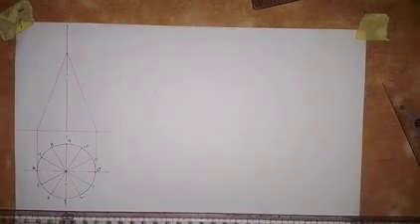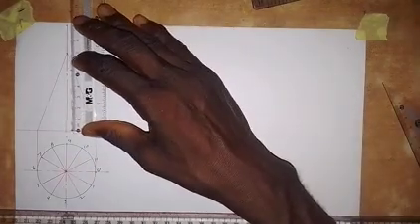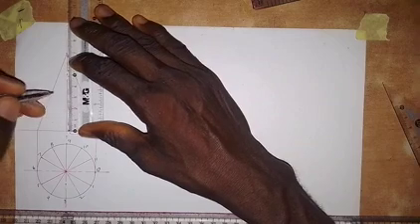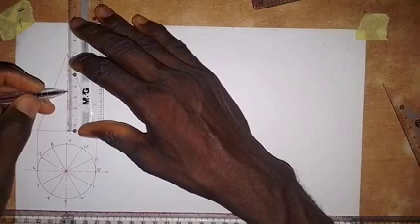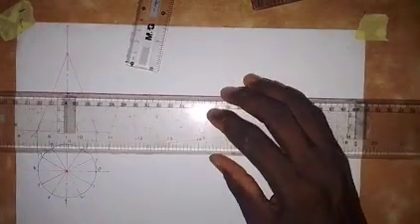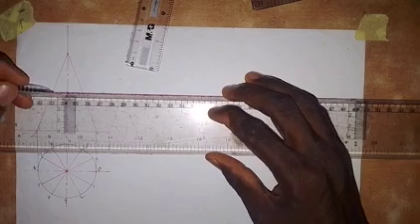Then we have to take a measurement of 35 millimeters from the base, 35 millimeters up. So this is 35 millimeters. Then we make this a thick line from here to here.